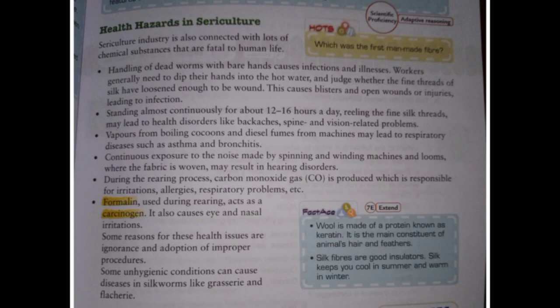Some reasons for these health issues are ignorance and adoption of improper procedures. Some unhygienic conditions can cause diseases in silkworms like grasserie and flacherie.